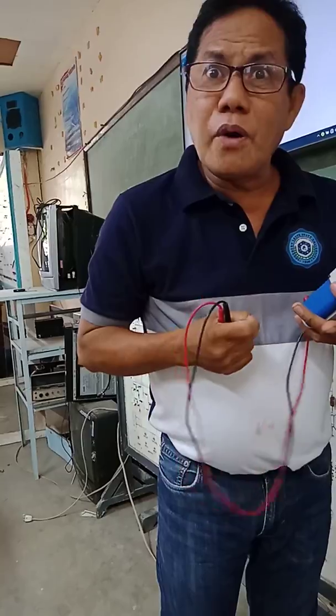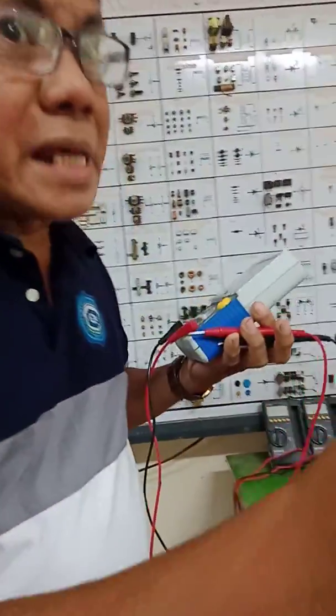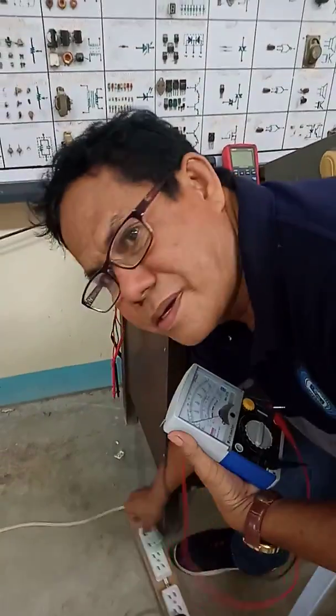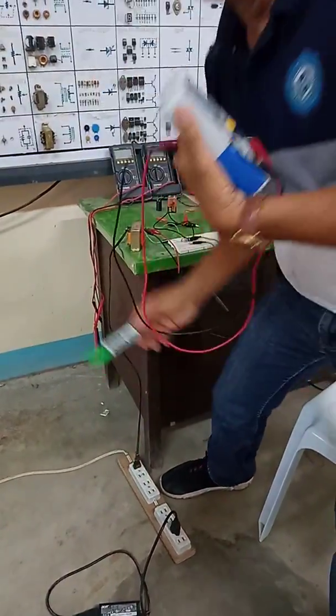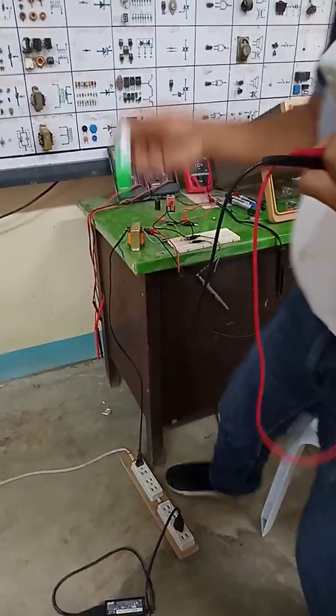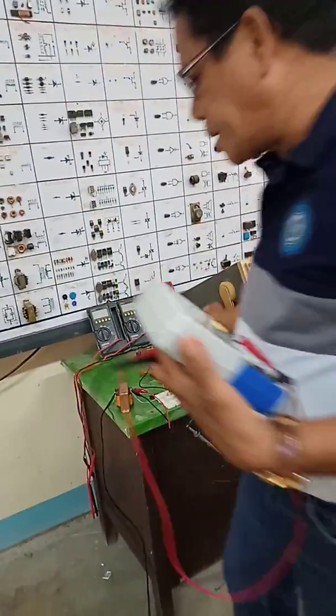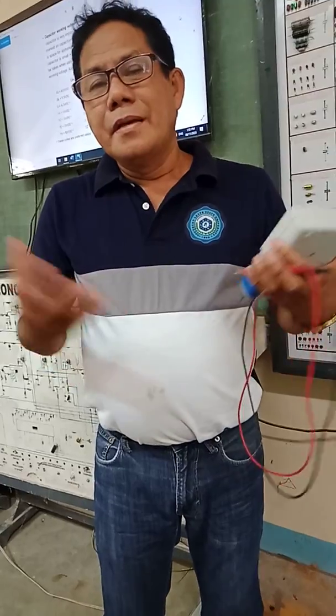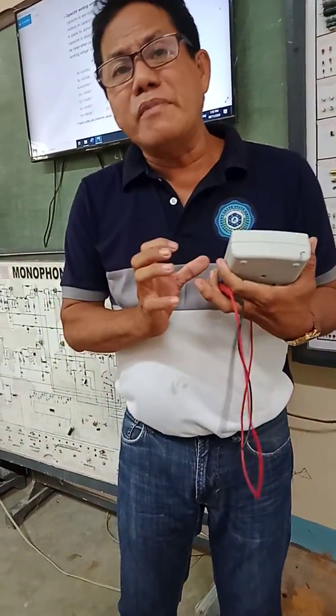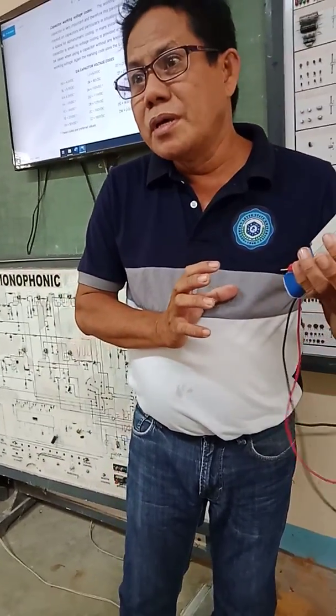Current is not allowed to flow. That's why if you hold this terminal, this plastic, then try to touch it to the live wire here, the current is not allowed to flow. You are not electrified because this possesses very high resistance. Then the third material actually is the semiconductor material that belongs between the extreme of insulator and conductor.